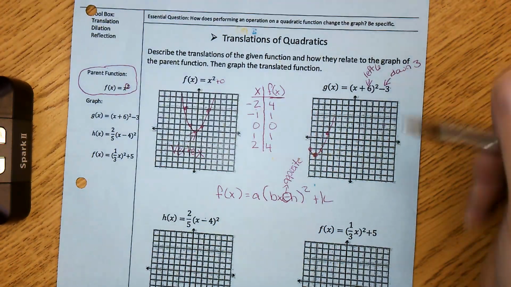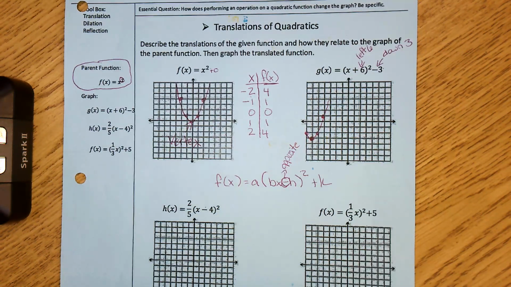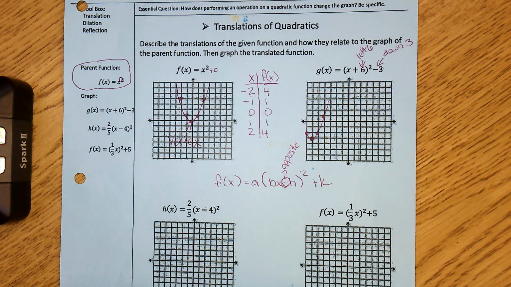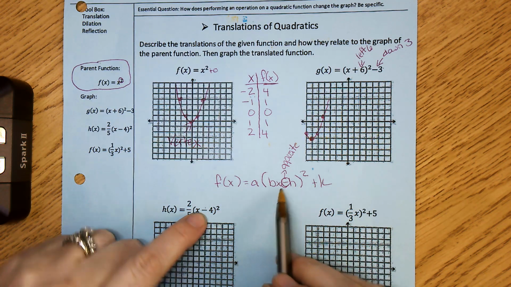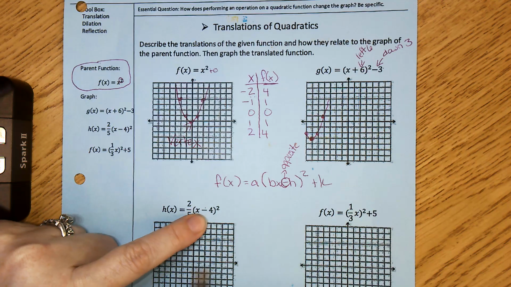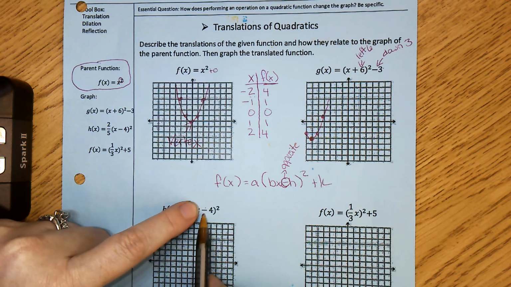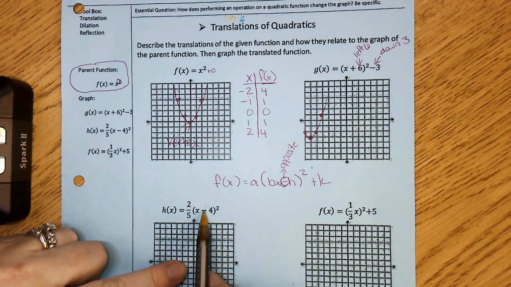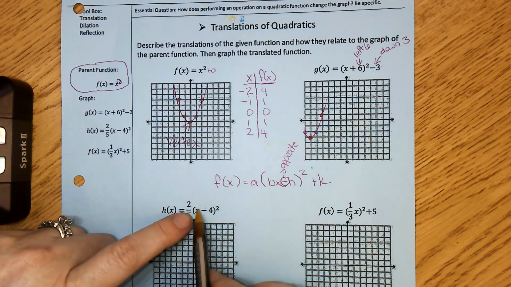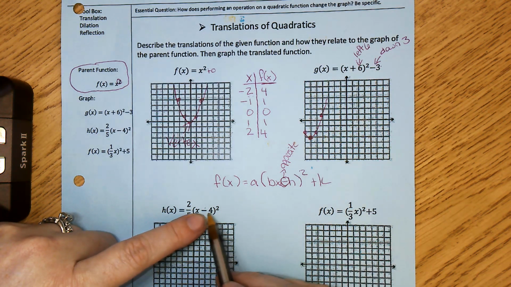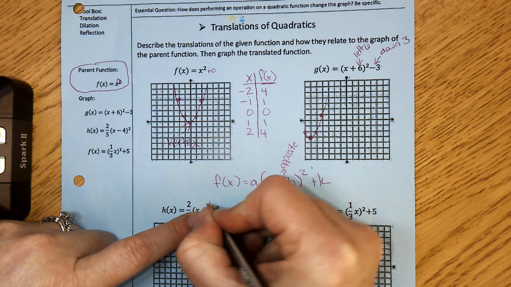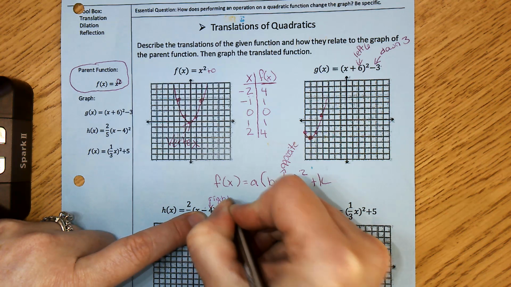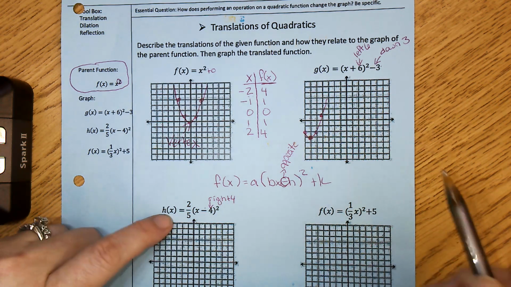All right, so these next two we are not going to graph. We are just going to talk about how the graph would move. So we have an h. It is inside with my x, so it is right, left. Normally we would think to go to the left because it's a negative, but remember negative is opposite of. When we affect the x, we're going opposite of. So the opposite of left is right. And how many? 4.